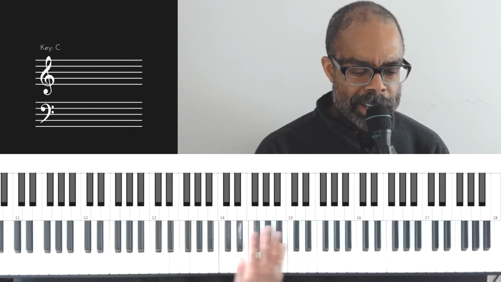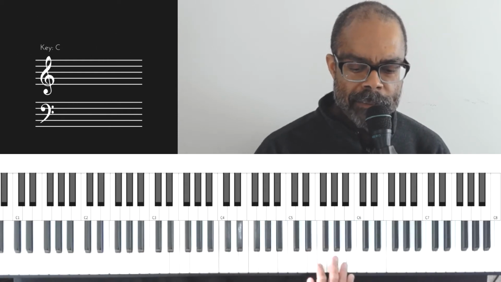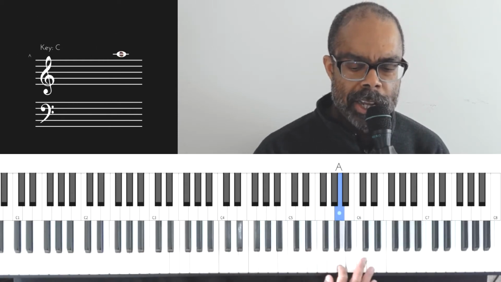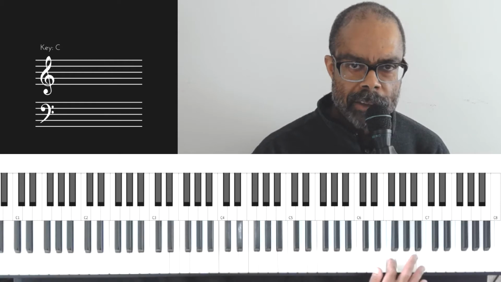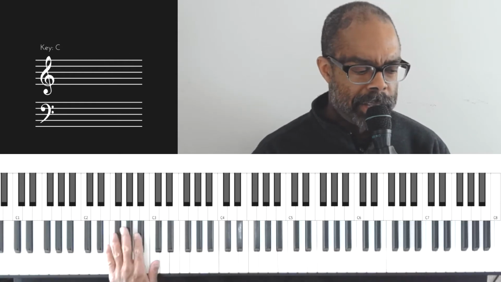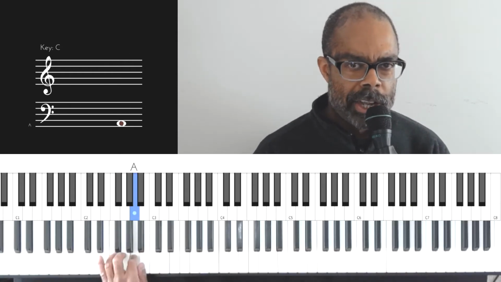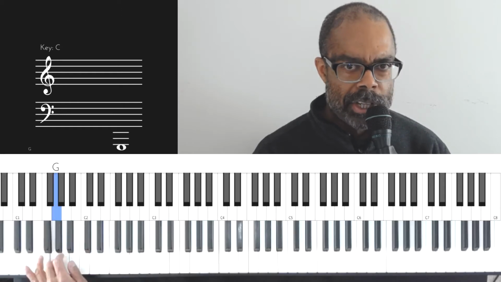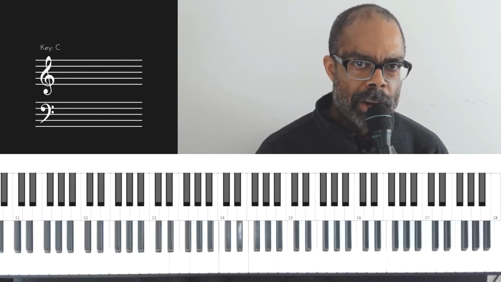By all sets of 3 black keys, we have F, G, A, B. It doesn't matter where you're at, as long as you're by the sets of 3 black keys, you have the notes F, G, A, and B.